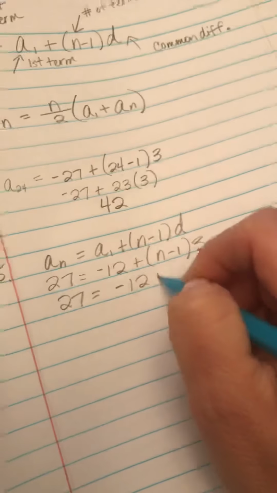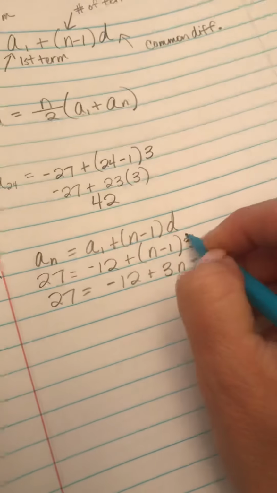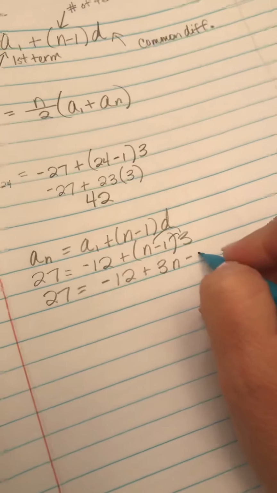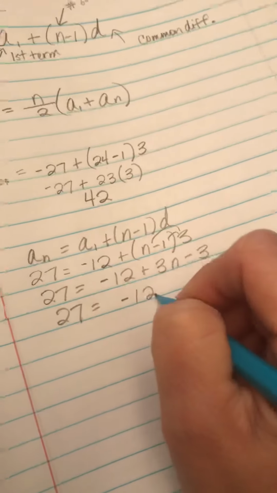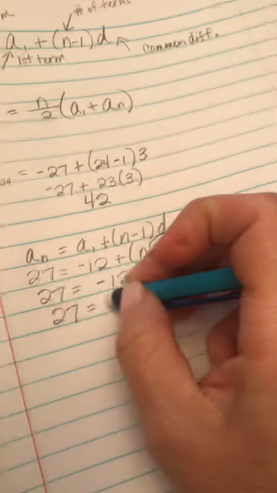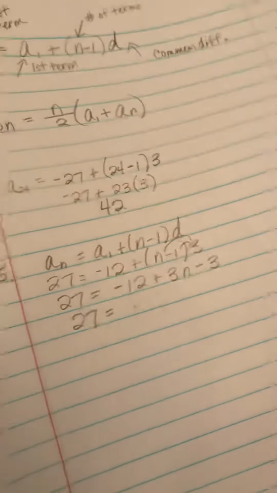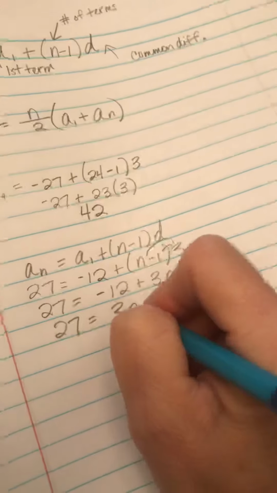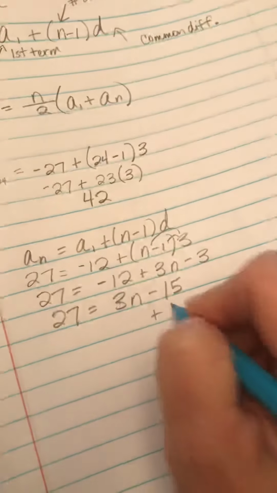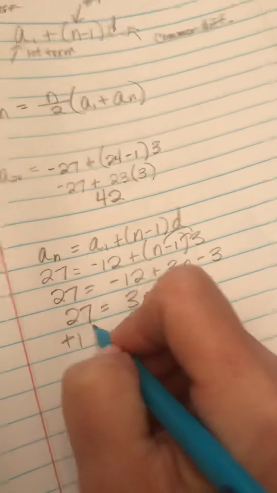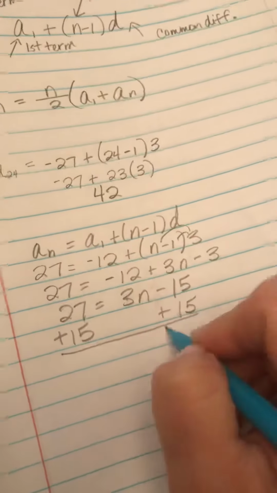Negative 12 plus, distribute the 3 right there, and you get 3n minus 3. So how about we go ahead and put that negative 12 minus 3 together. That's going to give us 3n minus 15. And then you just add 15 to both sides. Just a simple equation, and then you just work from there.